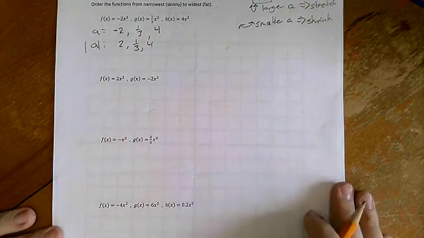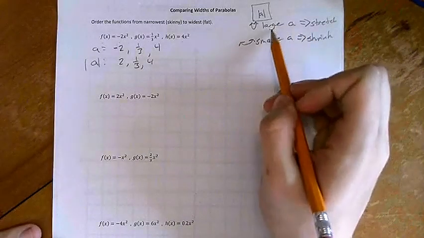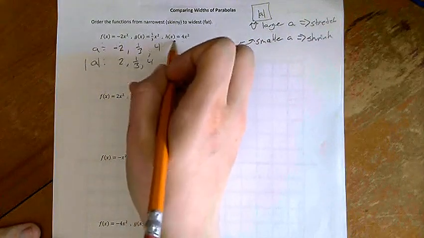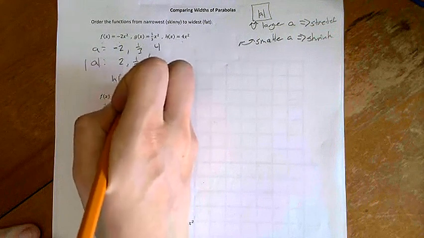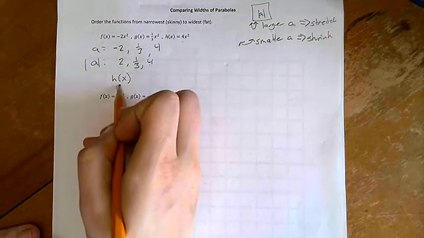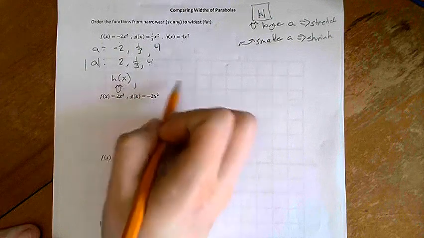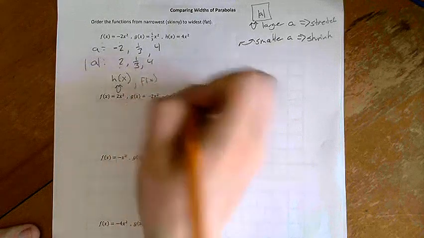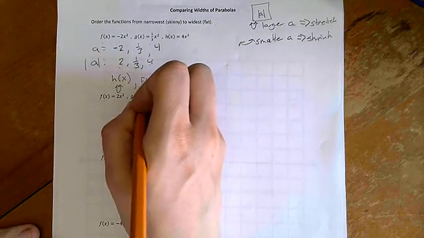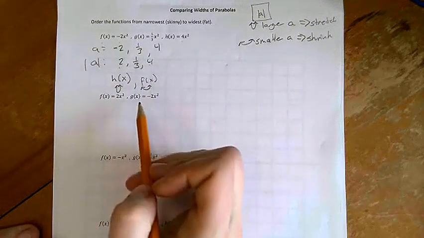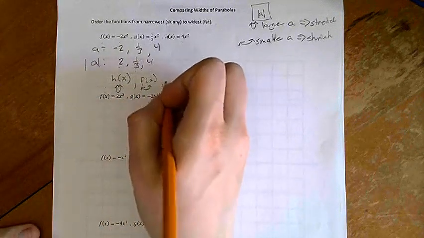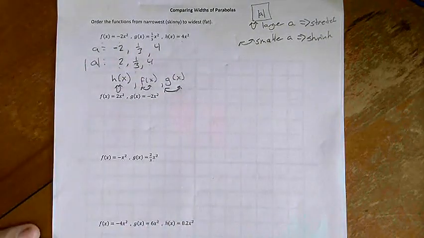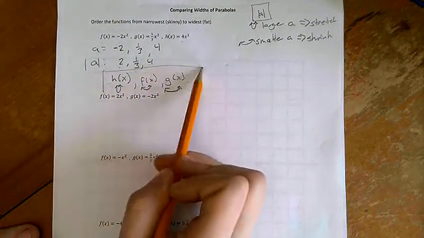We have to ask ourselves, which one is the largest a? Well, that would have to be the 4, which is h of x. So that has the largest a. That means that one is the narrowest. Which one has the next largest? That would be 2, so that would be f of x next, and it's a little bit wider. Not by much, but a little bit. And then which one has the smallest? Well, the smallest is our 1/3, which is g of x. So this one's going to be a super wide function compared to the other ones. So narrowest to widest, that's what we would do.